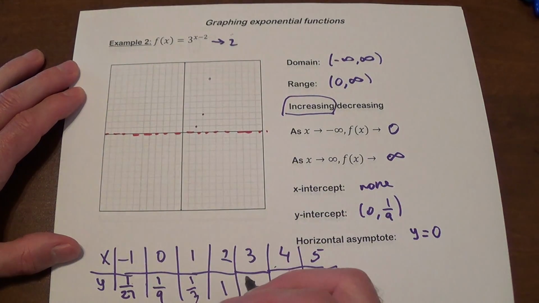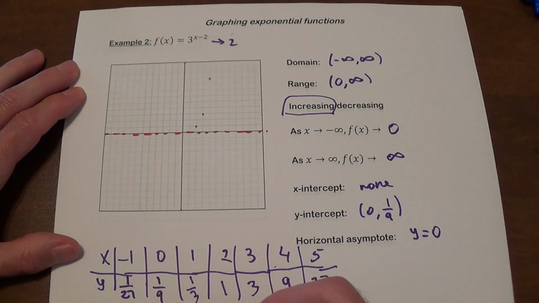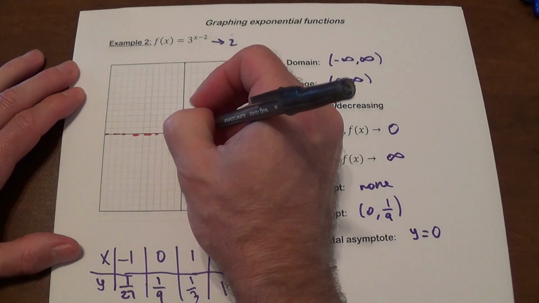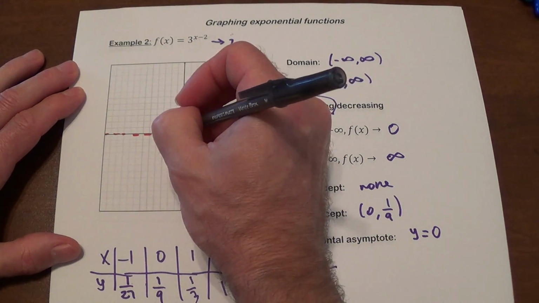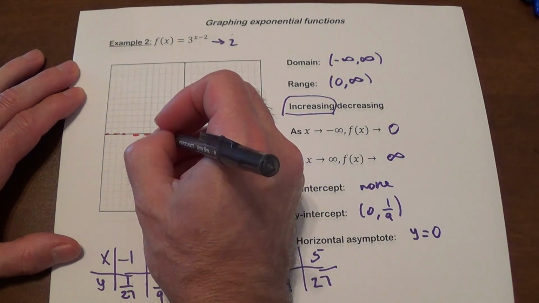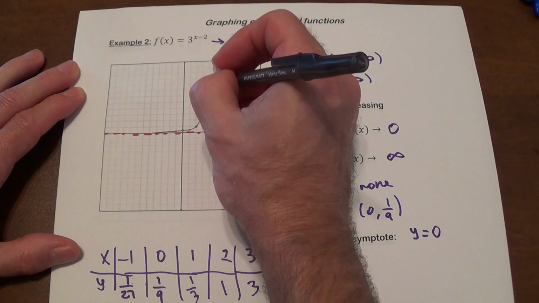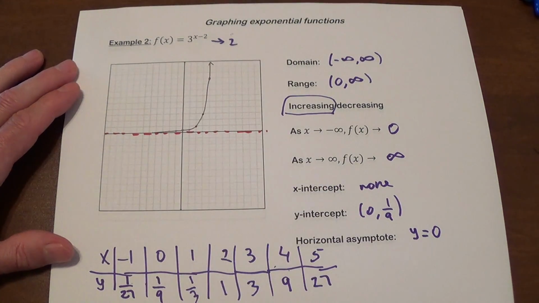This one's going to be too far, so at 1 we're going to have 1/3, and here we're going to have 1/9 and 1/27. So it's going to start getting closer and closer to the x-axis, going to the left, and here it's going to rise like that.